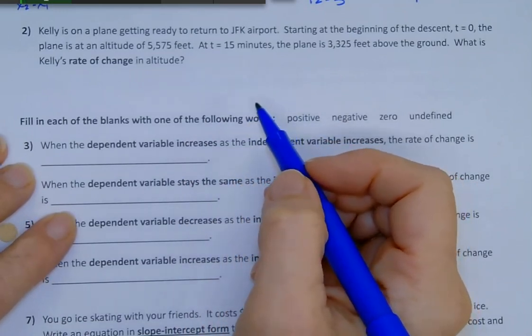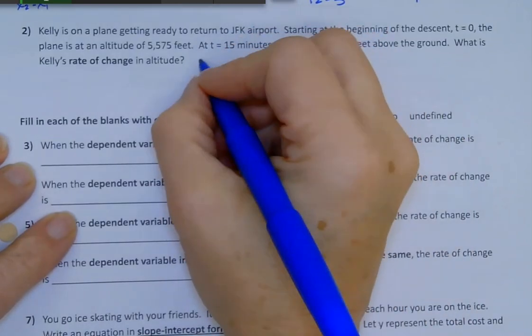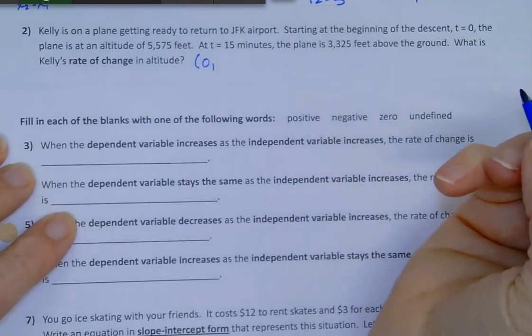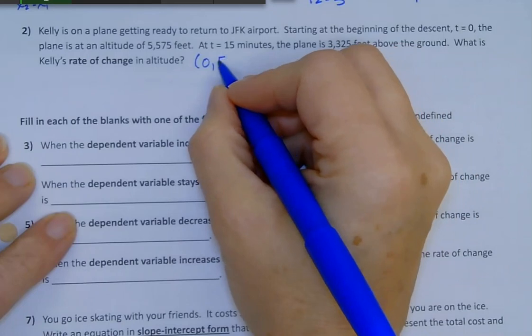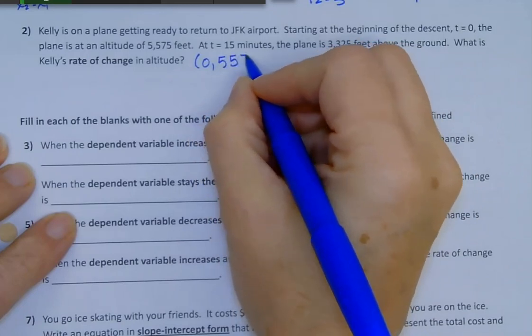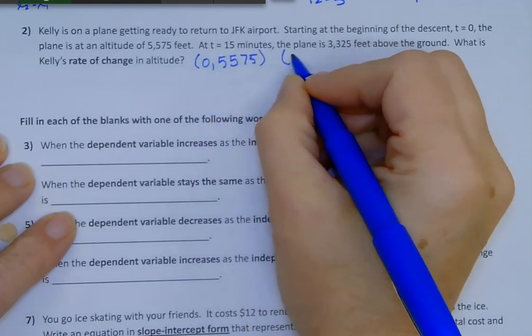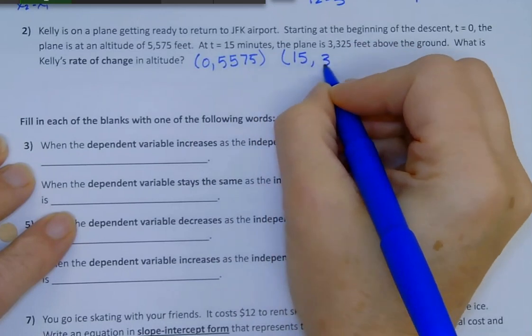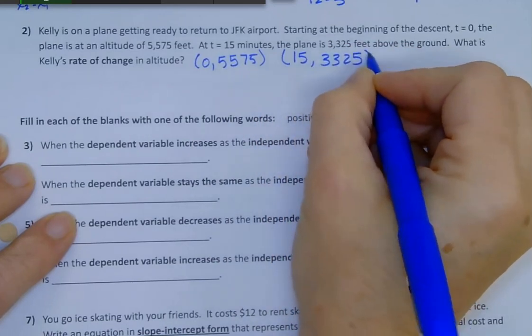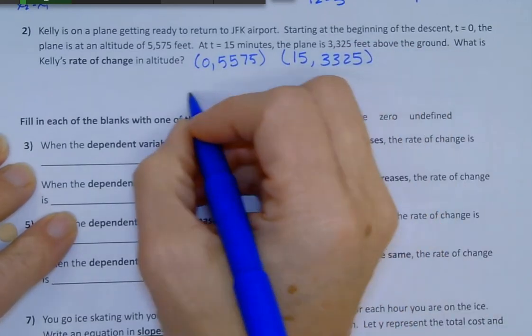We want to find that rate of change, and so I know that at time 0, I'm at 5,575 feet, and at time 15, I'm at 3,325 feet. So I can solve this using my slope formula.